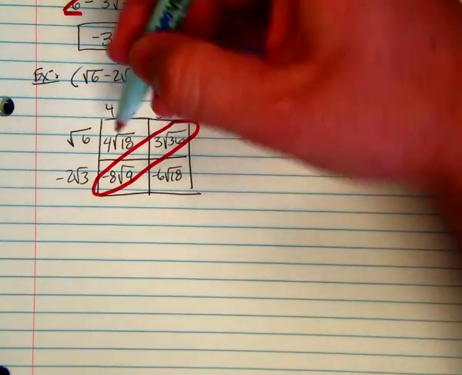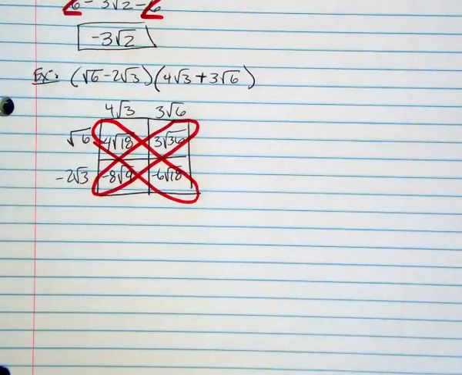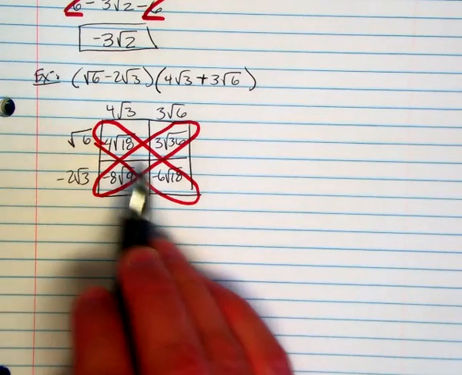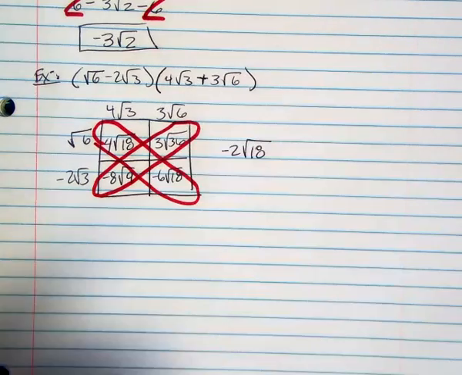I also have this diagonal, where they both have the square root of 18. Those will go together because they have the same square root. So let's go ahead and put things together. I have 4 root 18 minus 6 root 18. That'll be negative 2 root 18.